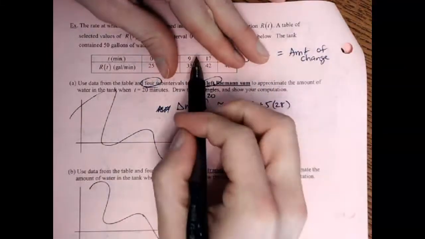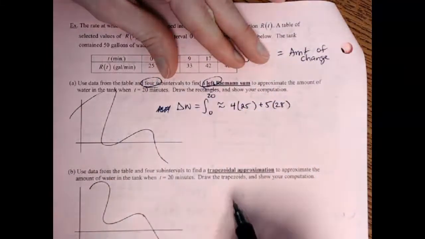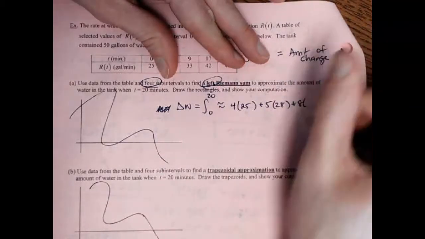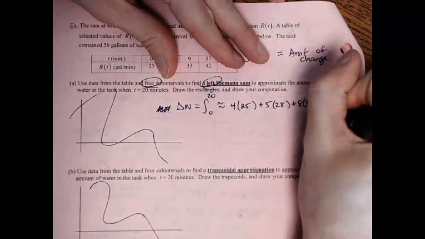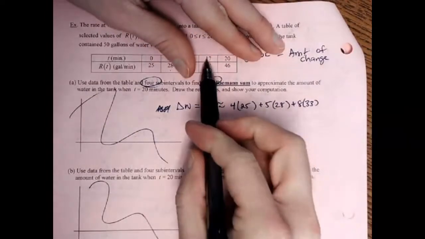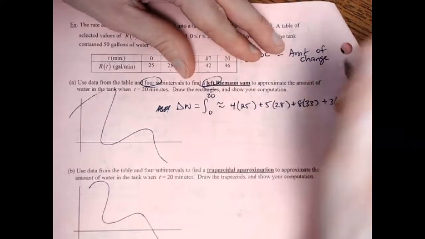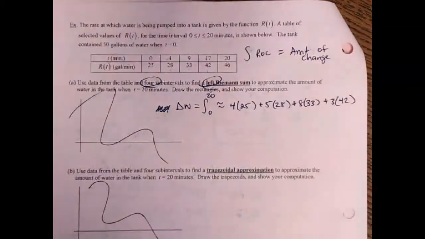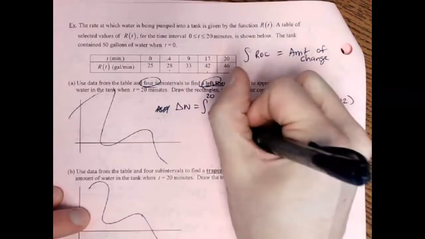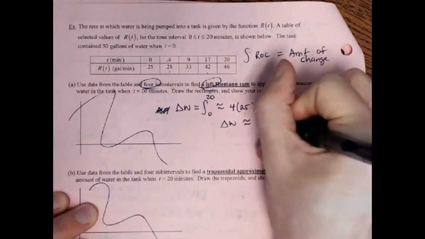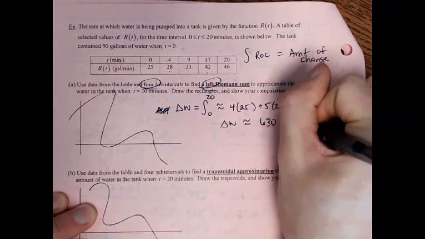Okay, then the width of this one, let's see, 9 plus 8 would be 17, so the width is going to be 17. You'd be using the 33. And then the last interval is a width of 3, and then you would be using the number on the left, the 42, for the height. Okay, so there we go, a left Riemann sum, very nice. If you were to type this into the calculator, we would find that this change in water is going to be about 630 gallons.